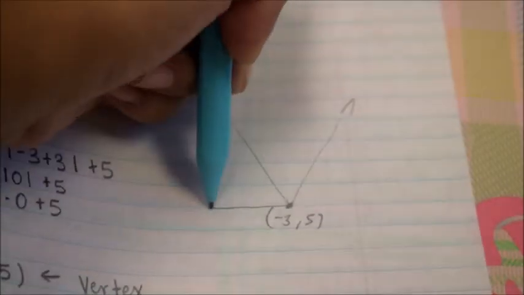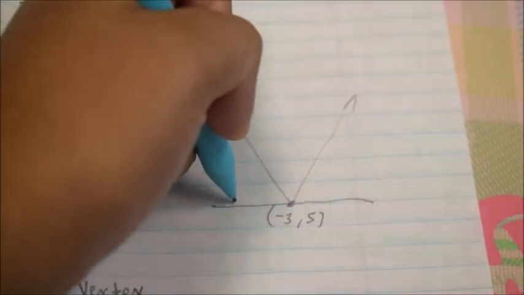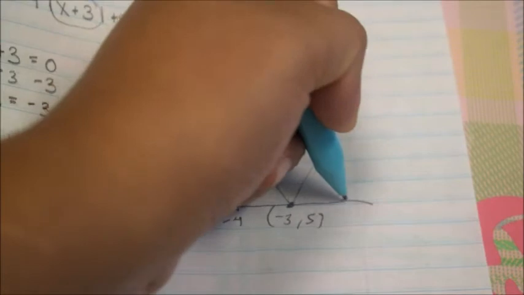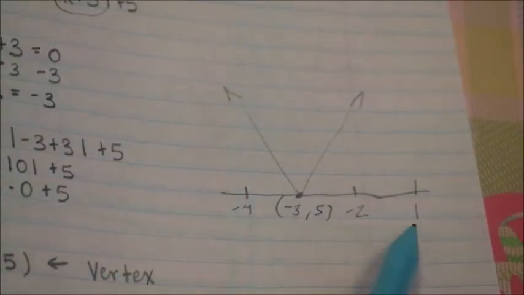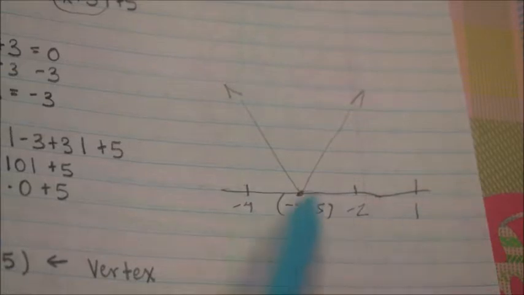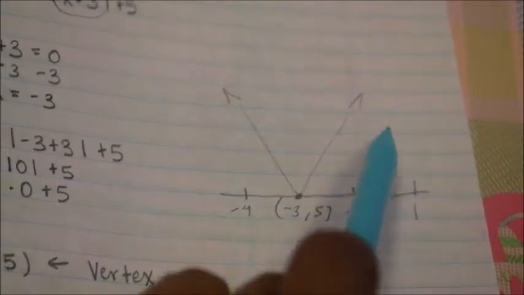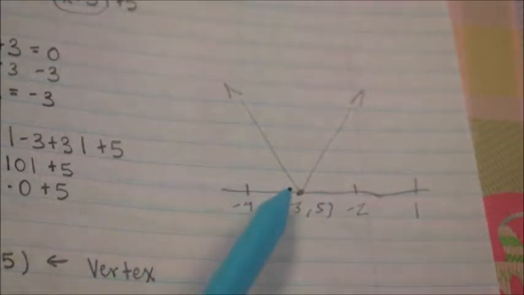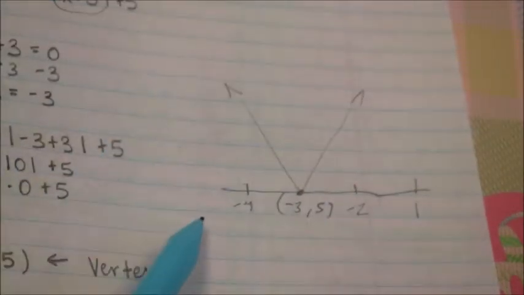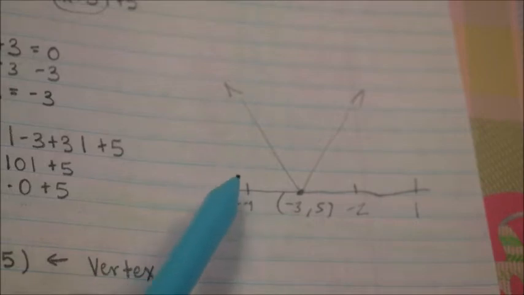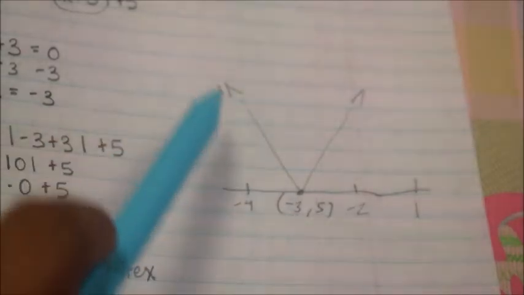So on the number scale, this would be, let's say, negative 4, this is negative 2, and this is 1. On the x-axis, we've gone this way and already gotten this side. We need to go in this direction now. The smallest number we can go on this side would be negative 4.